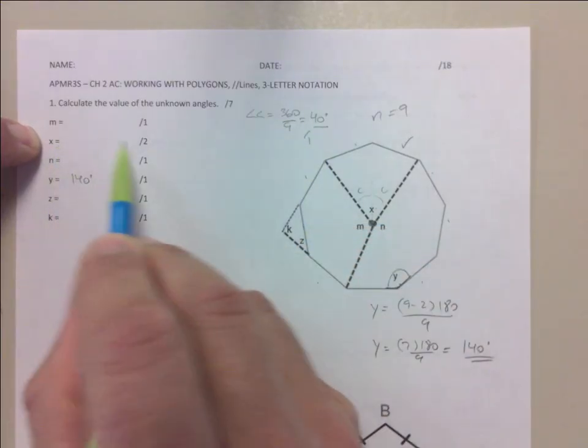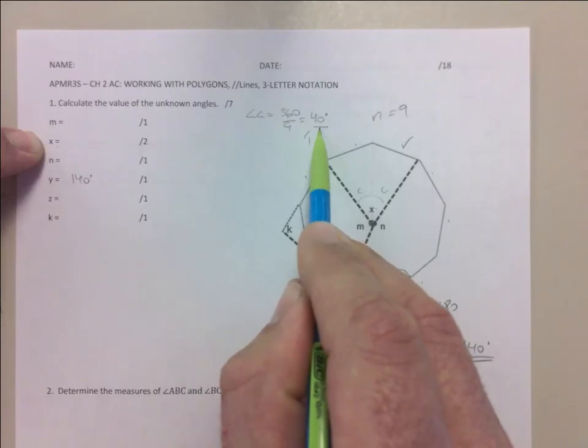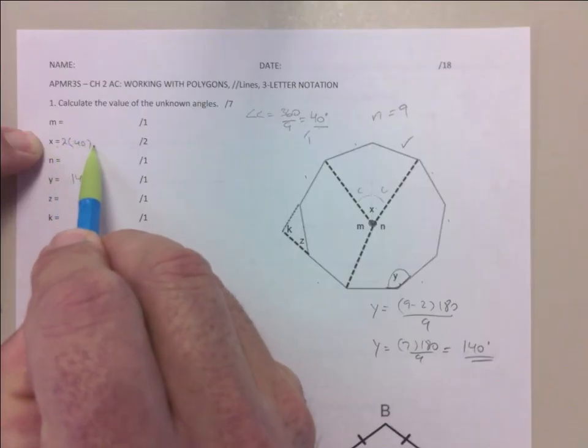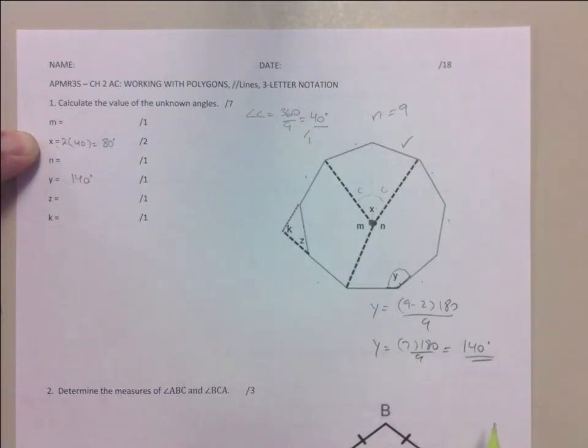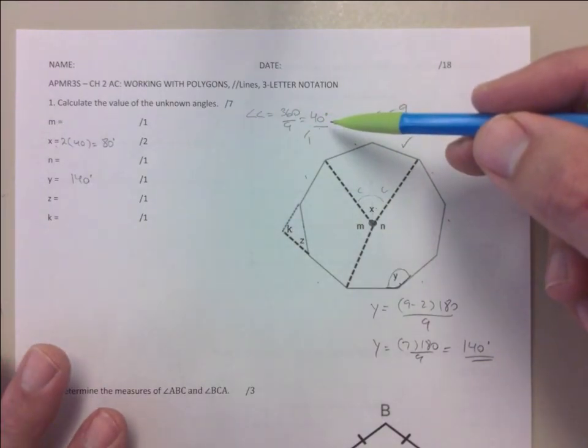That's why X is worth 2 marks, because you had to find the central angle, and then to find angle X, you're going to go 2 times 40, and so that's 80 degrees. So if you have 80 there, you get 2 marks, because I understand that you did this, or you thought of doing the extra work on the side.